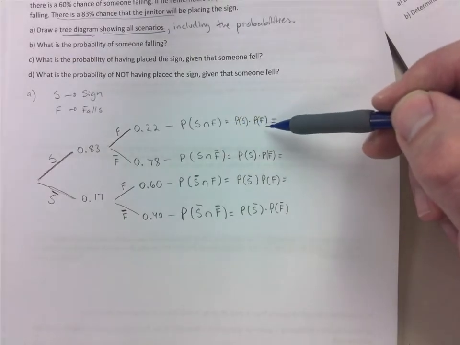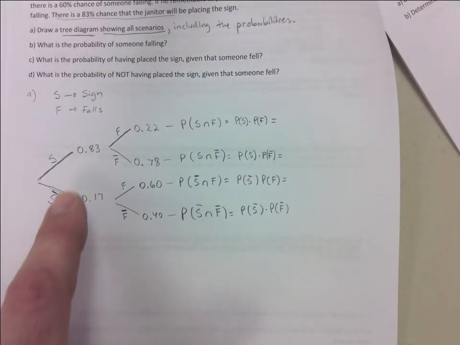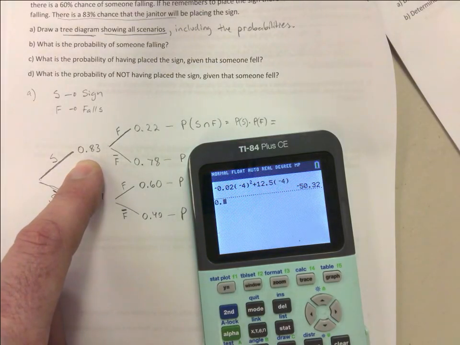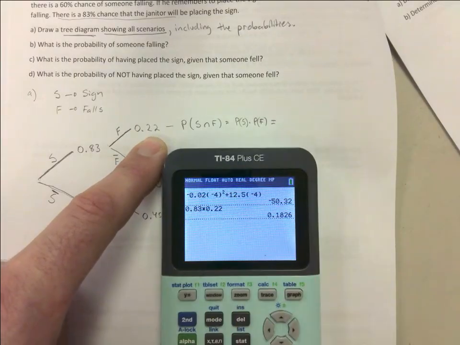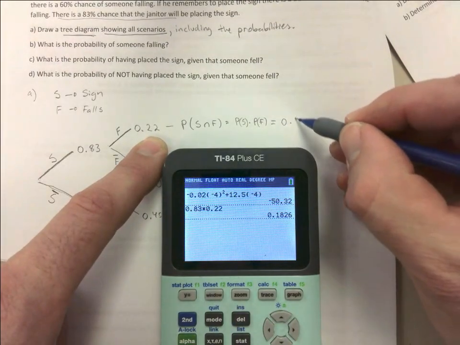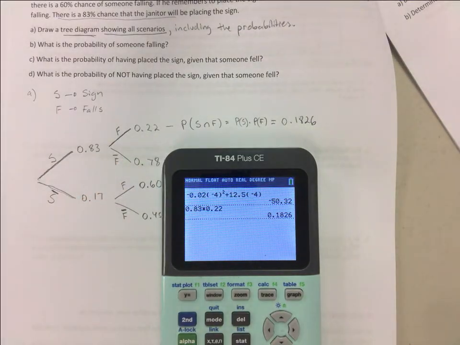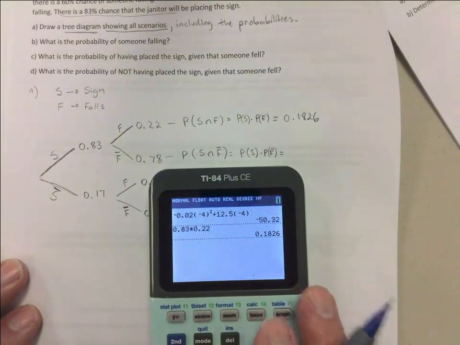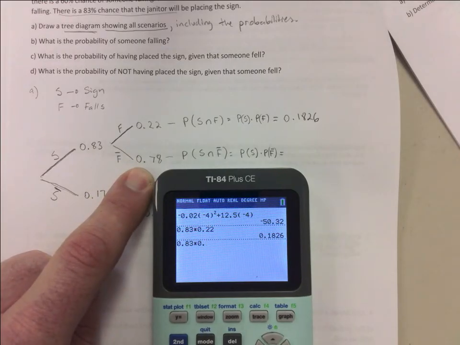This is just a fancy formal way of saying what's about to happen, okay? So you grab your calculator and you go 0.83 times 0.22. You multiply them, and there's a 0.1826, about an 18% chance that will happen. Next, you take 0.83 and you multiply it by 0.78.